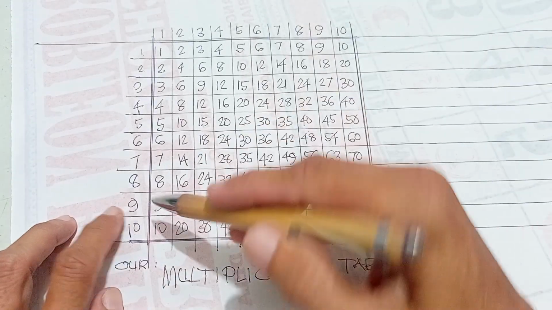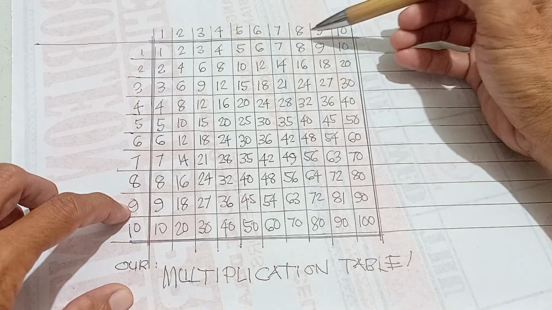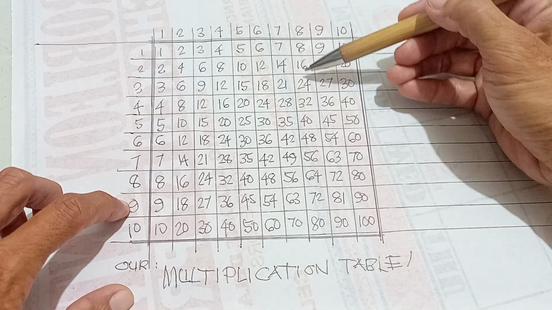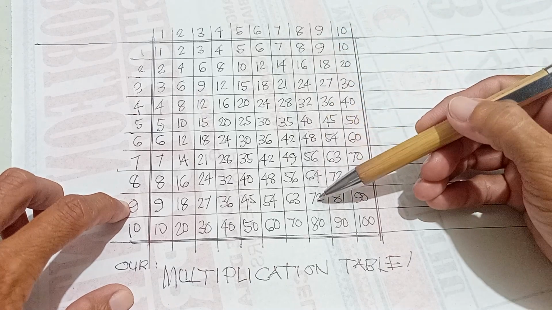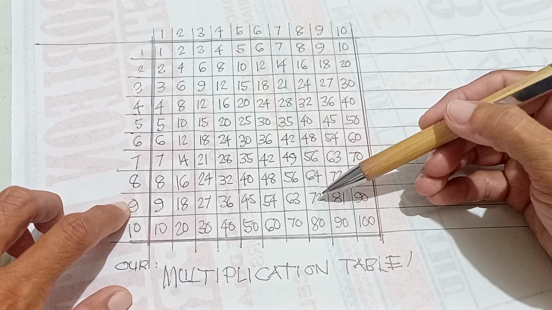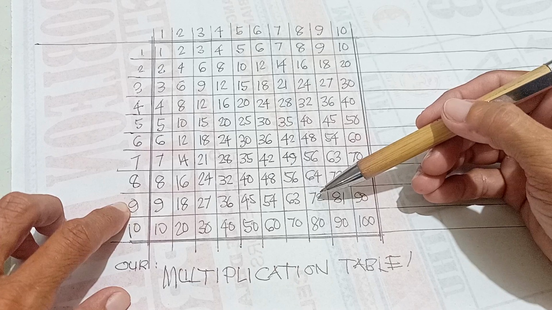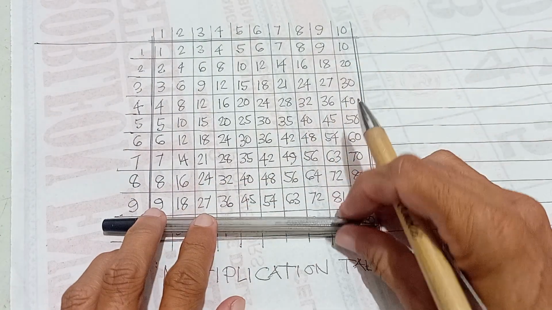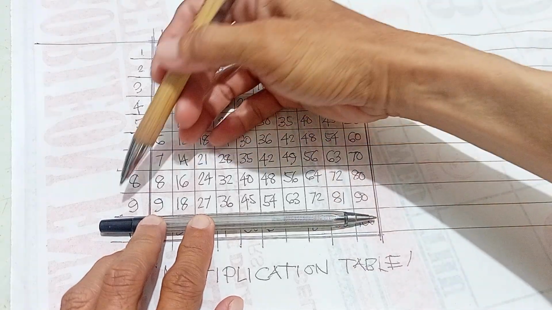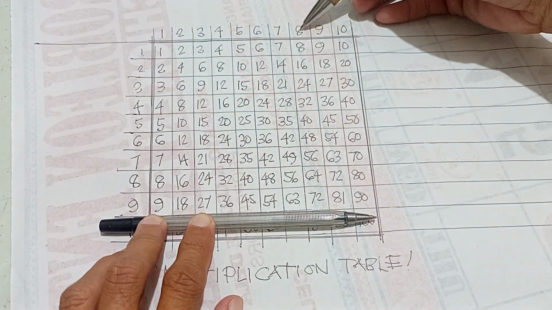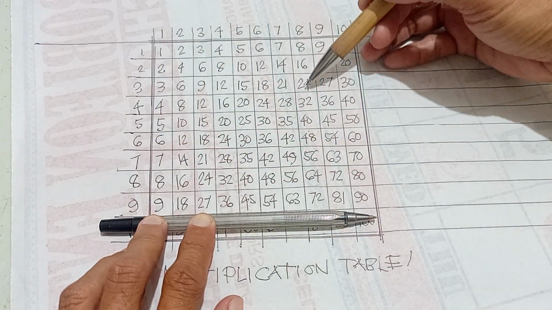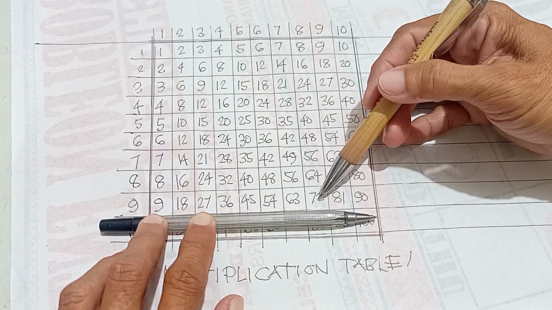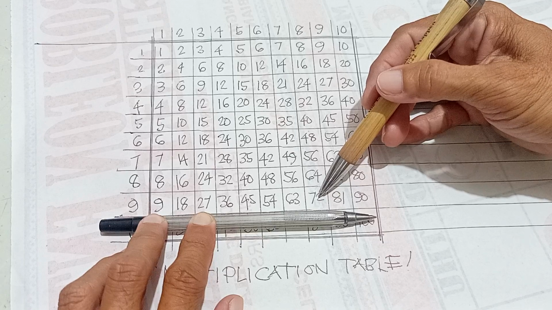9 times 8. You see this, 9 times 8, just take the equivalent. You label it, you use a ruler. 9 times 8, you take the equivalent, which is 72.